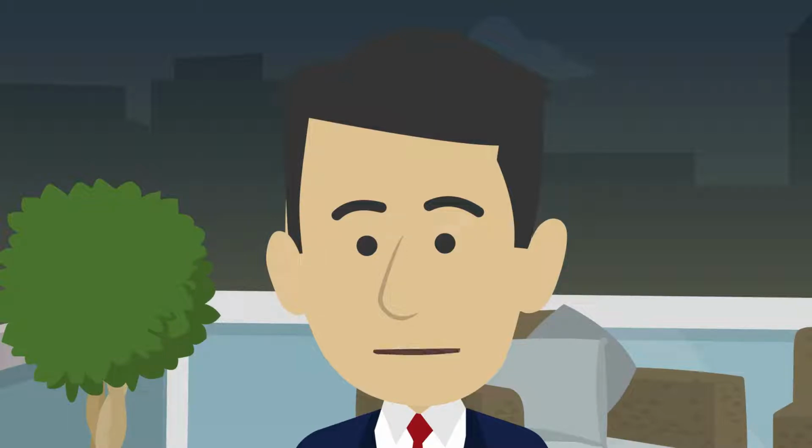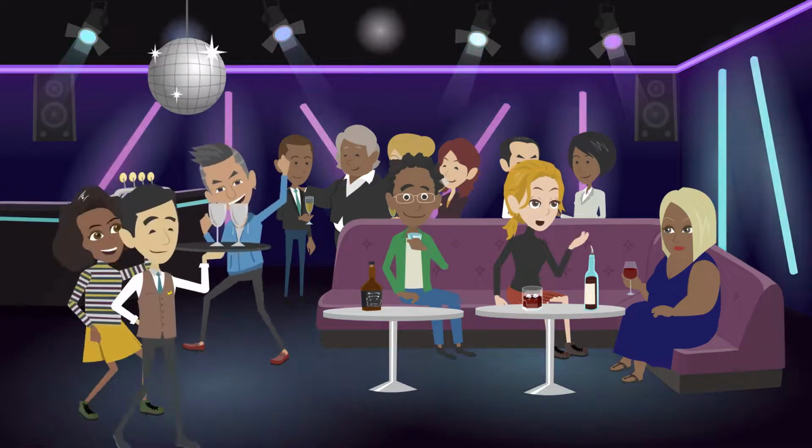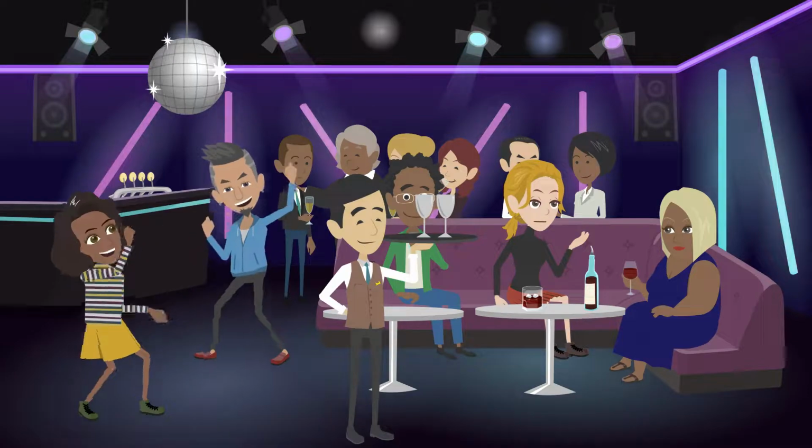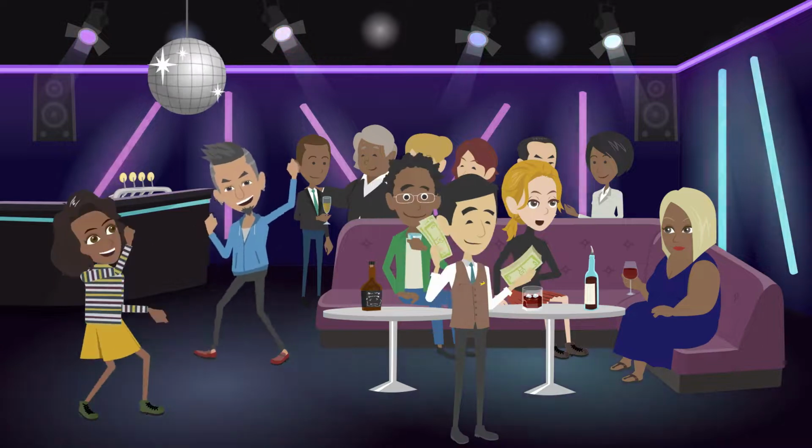In this lesson, let me tell you how to collect payment from guests for the service in a bar. In a busy bar, you may not be able to collect payment at the end of the service. In order to do that, you may have to start a tab or collect payment immediately after service.